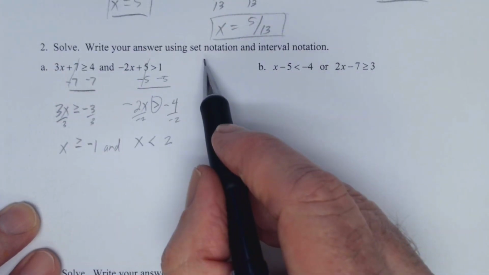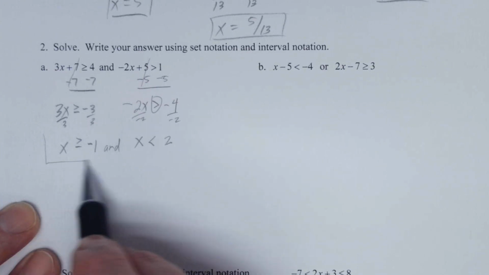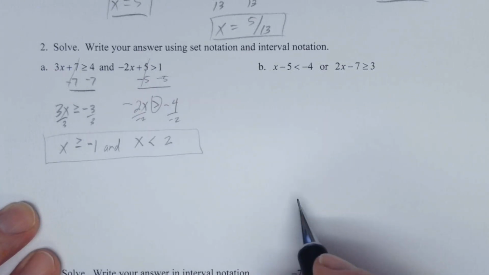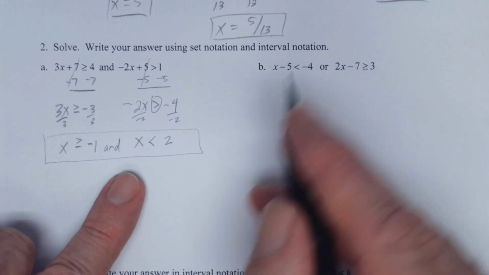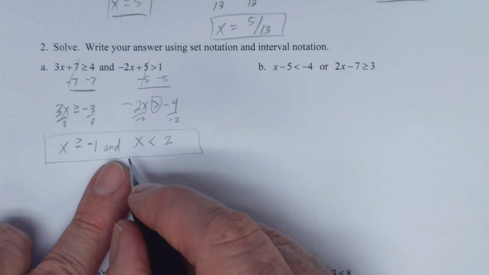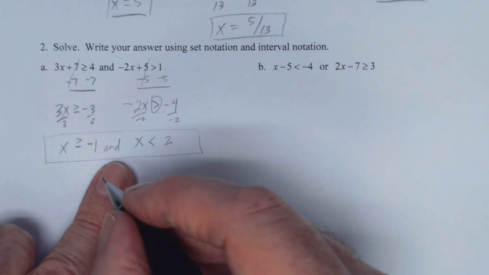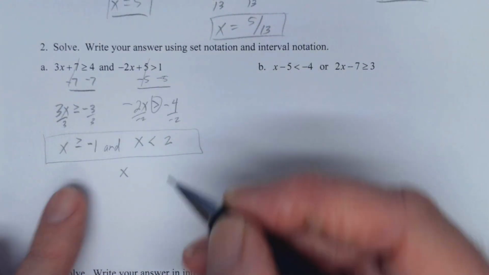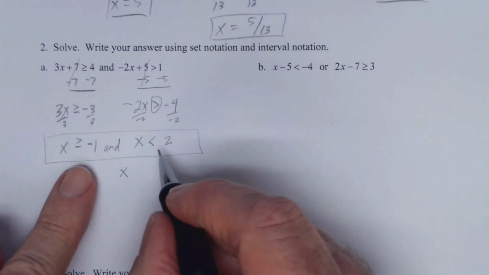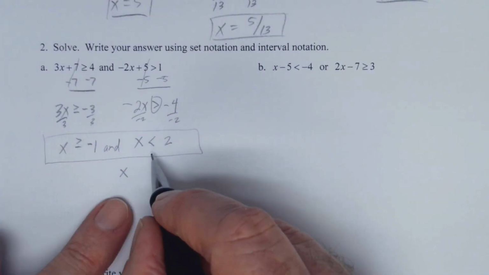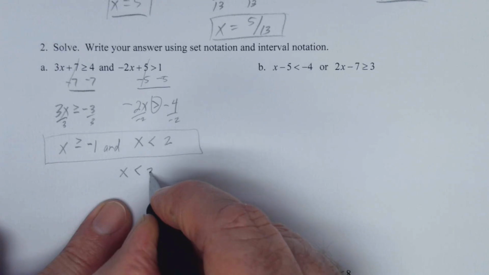So we're supposed to give the answer in set notation, so this is set notation. And we also have to put it in interval notation. Now, really, we should write this another way. Anytime we have the and case, we should be able to combine these together into one statement. Certainly x is less than 2.